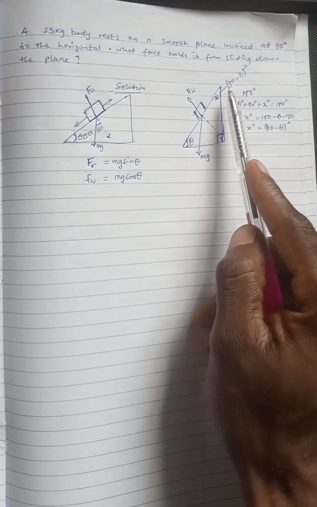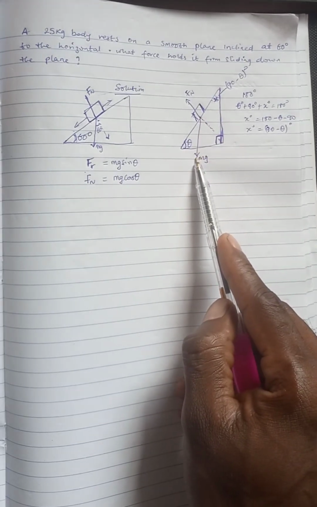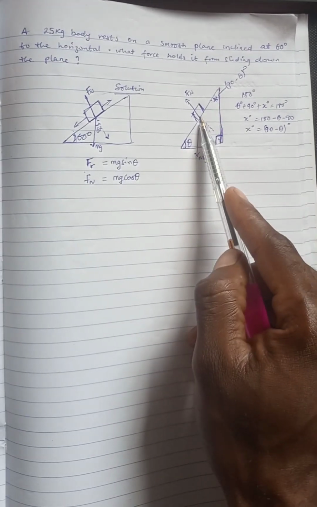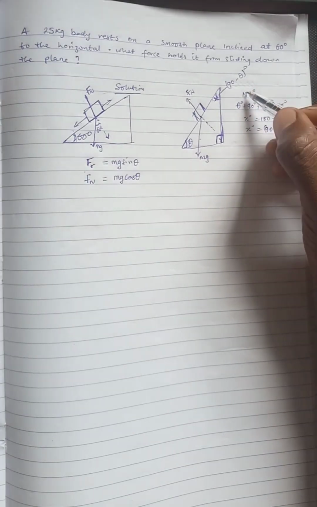Now, if you check very well, this line and this line are what? Parallel. This line and this line are parallel. So since they are parallel, they both subtend the same angle. So if this angle here is 90 minus theta degrees, it means that the angle here is also 90 minus theta degrees.